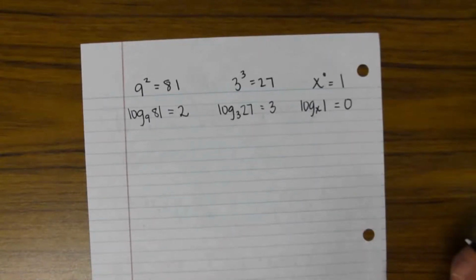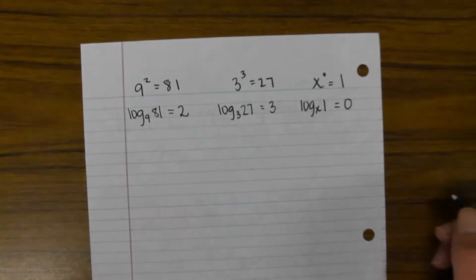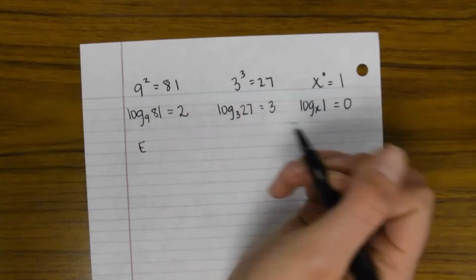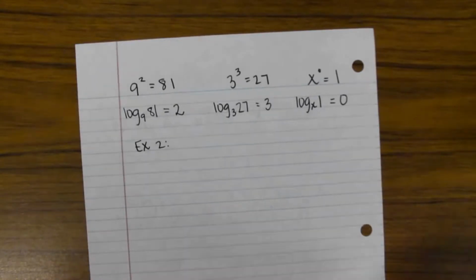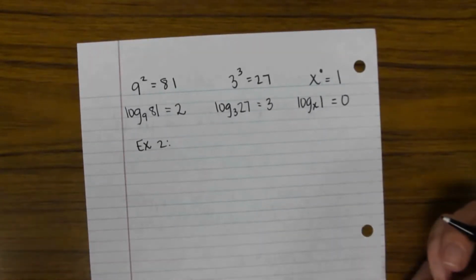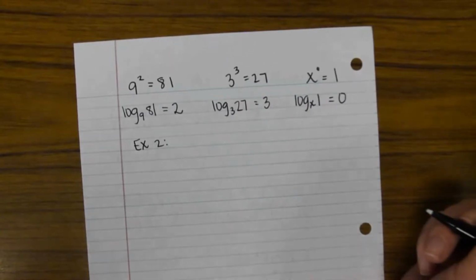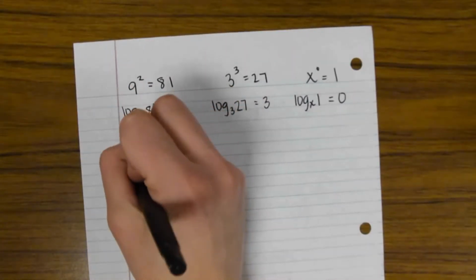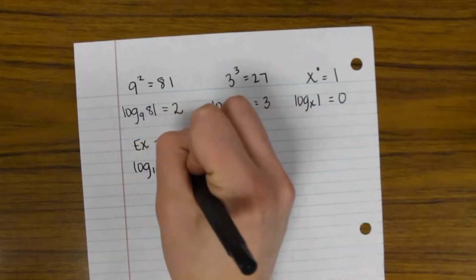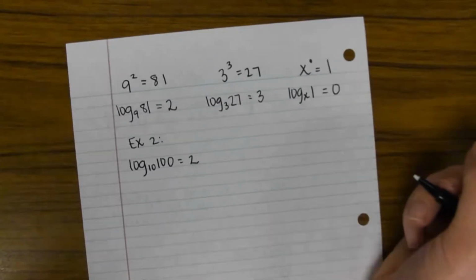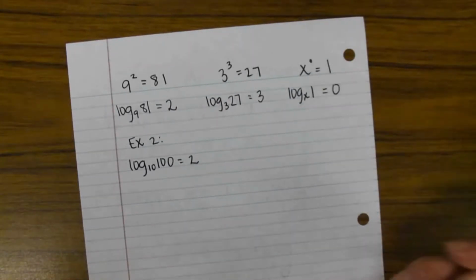Logs are the inverses of exponentials. And what that means is really they're opposites of each other. So what we just did was we practiced going from exponential form to log form. Well, we can also go from log form to exponential form. So let's try it out. Let's start with something in log form and let's transform it to exponential form. So let's say we have log base of 10 of 100 equals 2. How could I rewrite that as an exponential equation?